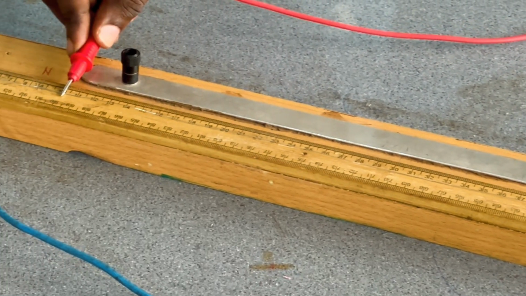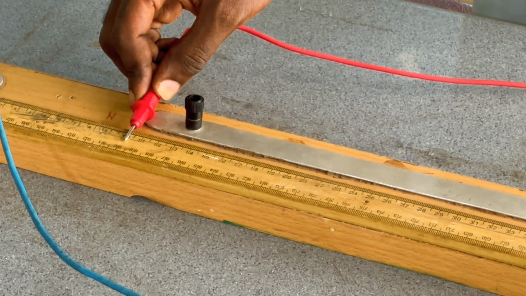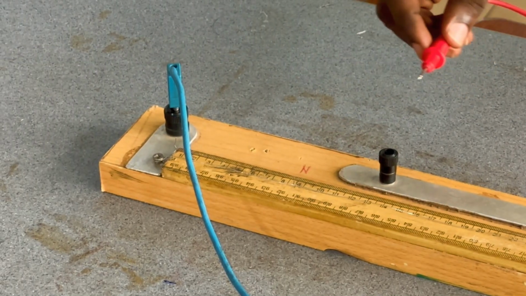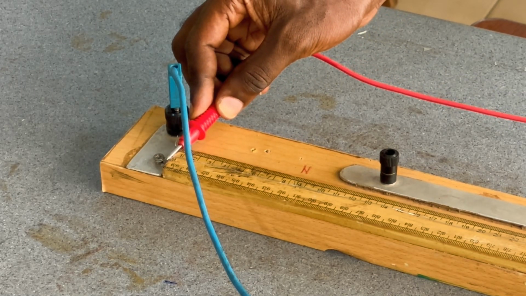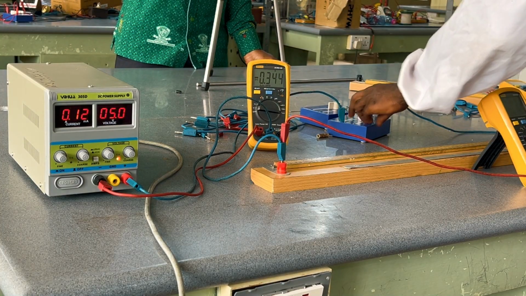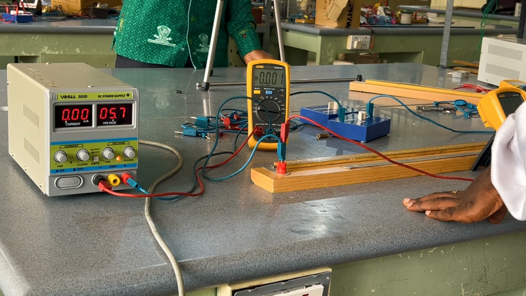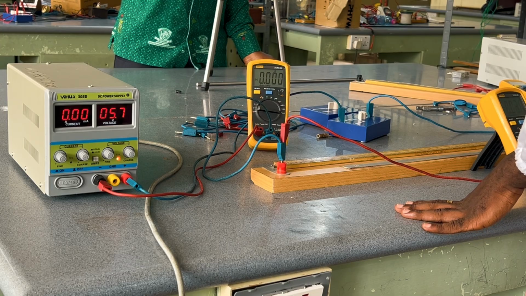Then 90 centimeters is giving us 2.840 volts. Then 100 centimeters is giving us 3.125. So that is how we record the potential difference across the length of our Nichrome wire.